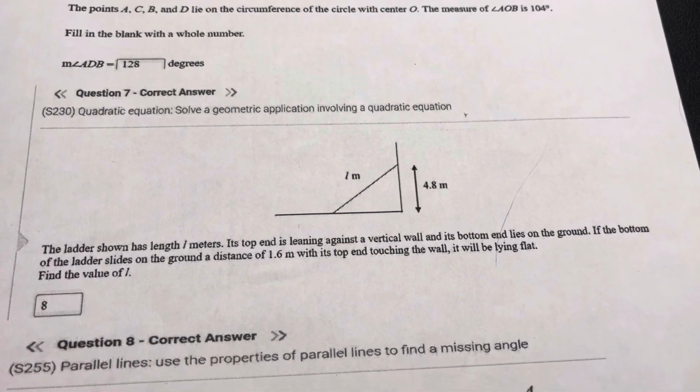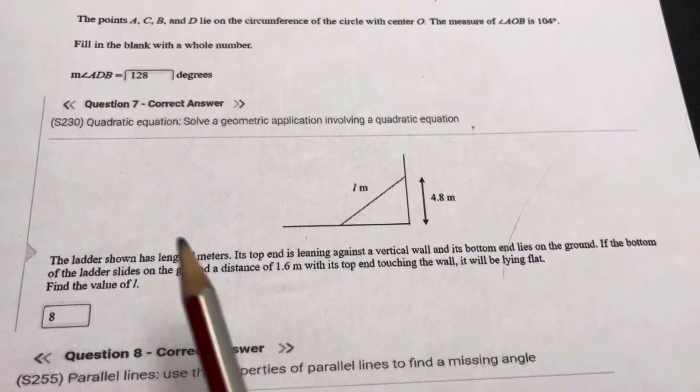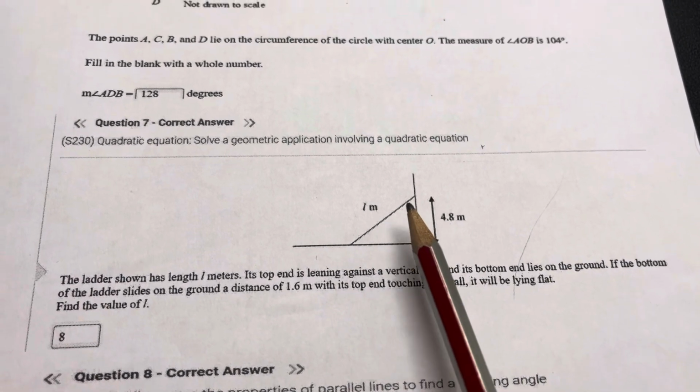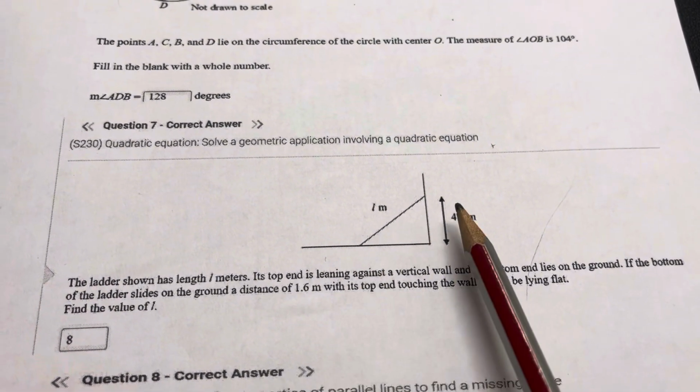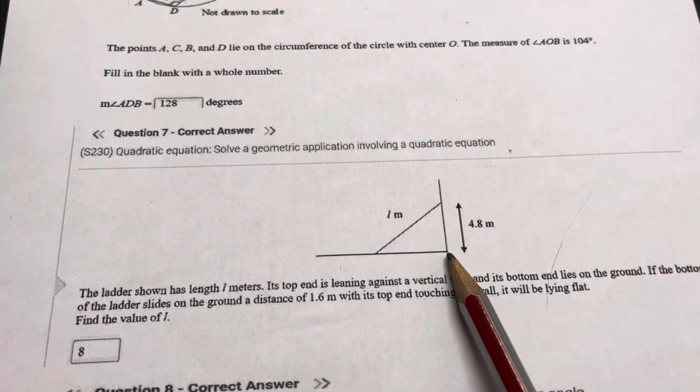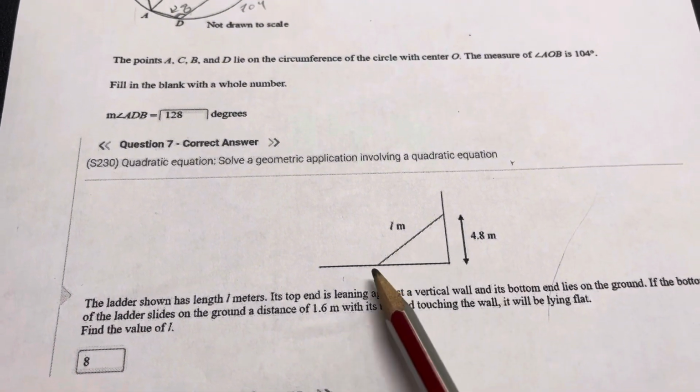This question is a bit tricky, so I will go into it slowly. It's giving you this shape. This is a ladder with a length L. It is currently leaning on the wall at a height of 4.8. I don't know L and I don't know this.